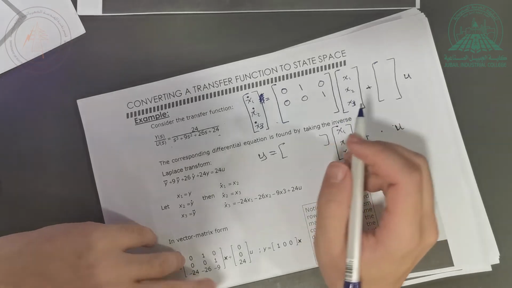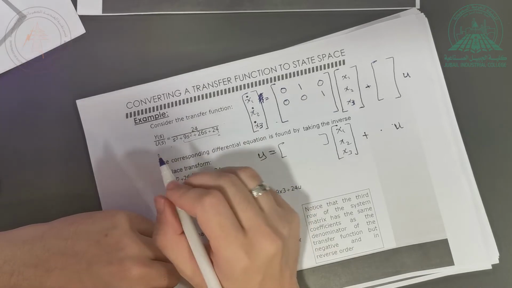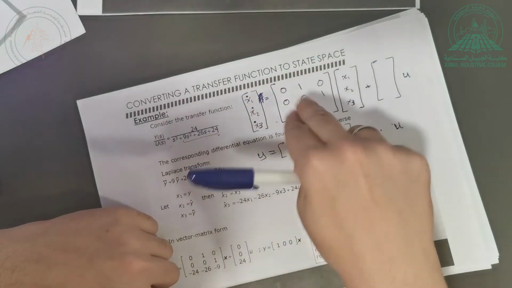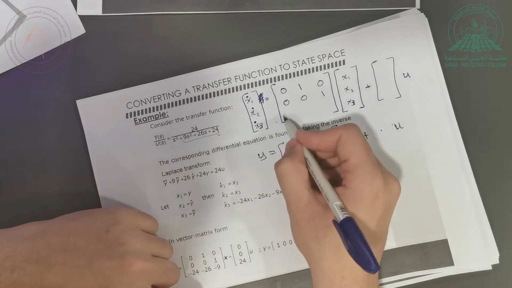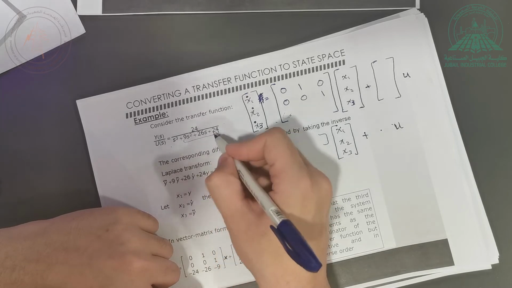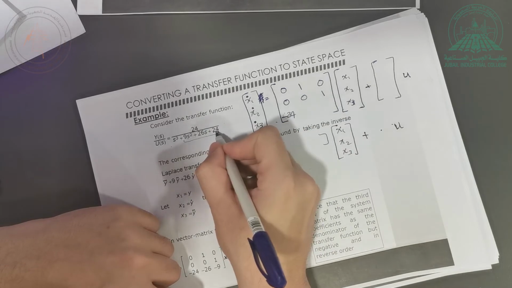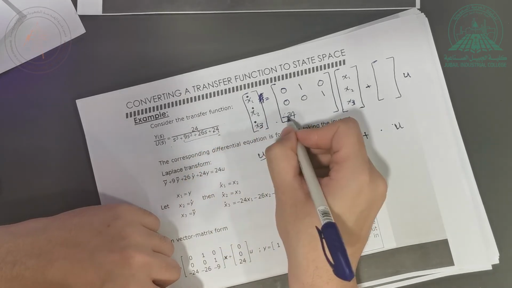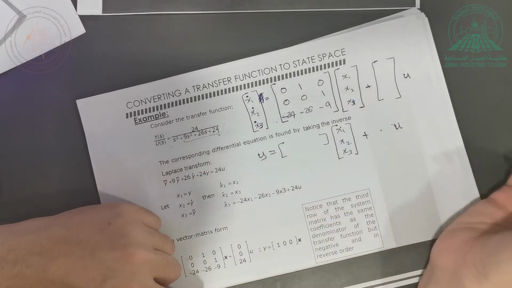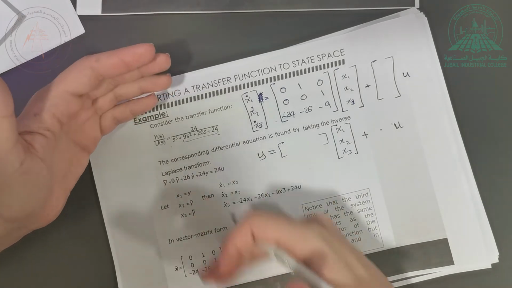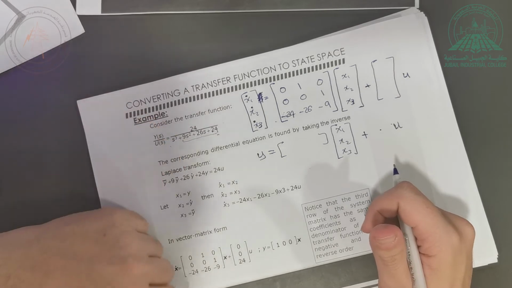How am I going to fill it? I will do two things. I'm going to take these elements, flip the order, and flip the sign. So look here, what I'm going to put here is the 24, with a negative, so it will be minus 24. Then the next element, I'll move like that. So here I'm going to put minus 26, and here I'll put minus 9. See, without even doing all these steps, we're getting the same answer as before, right? So this is how I get this.